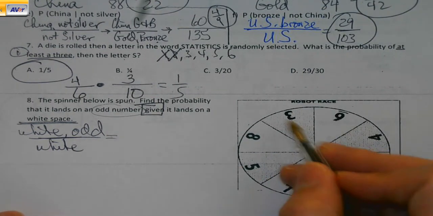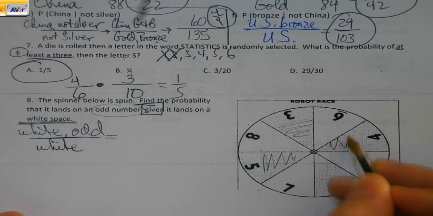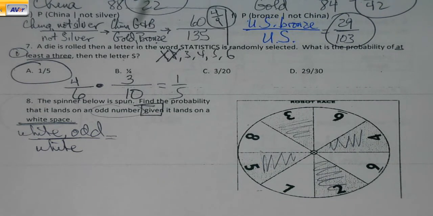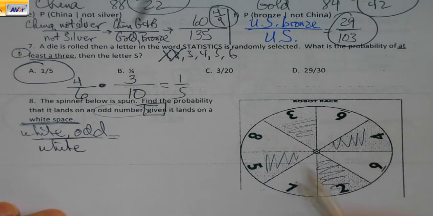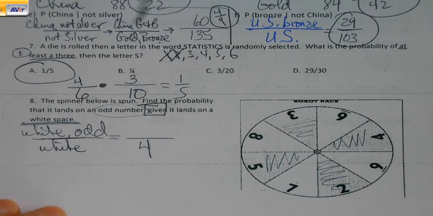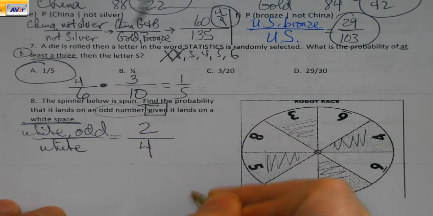So for those of you maybe going, okay, I can barely tell the difference here. Here are my colored spaces, okay? So there's 1, 2, 3, 4. 4 white spaces on the spinner. And how many of those numbers are odd? 9 is odd. 7 is odd. 8, nope. 6, nope. 2 out of 4.